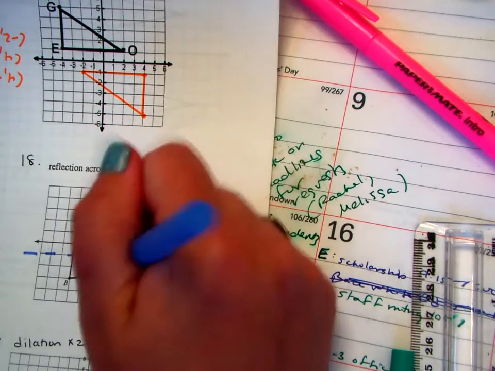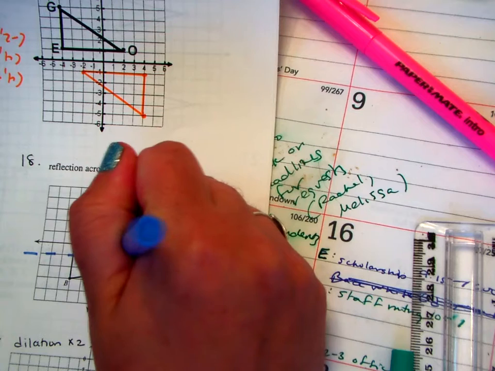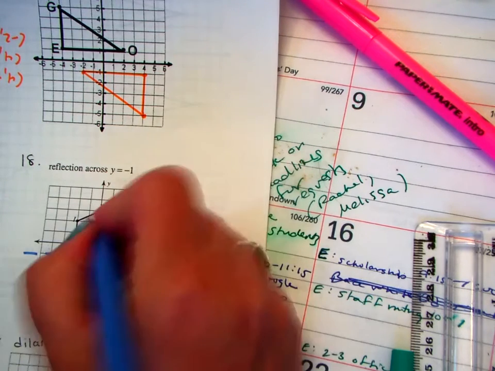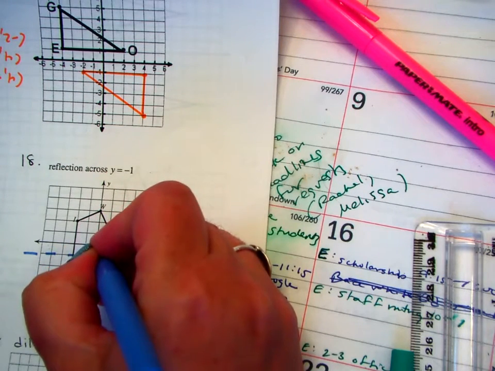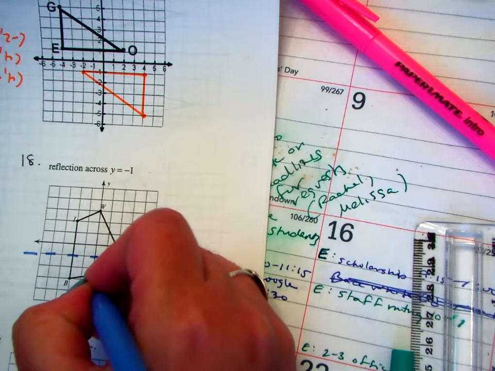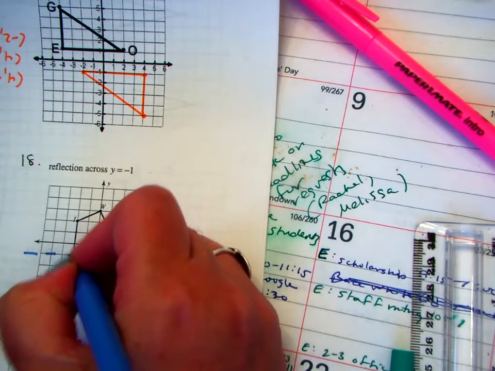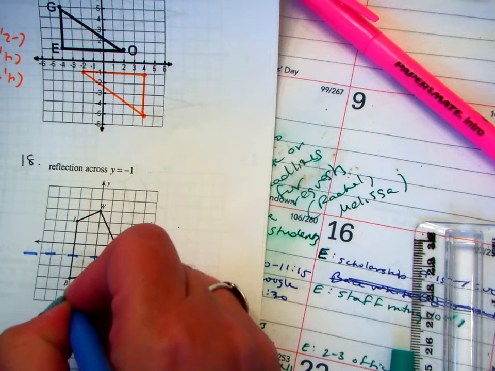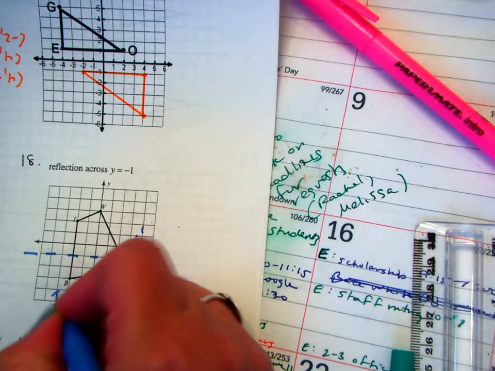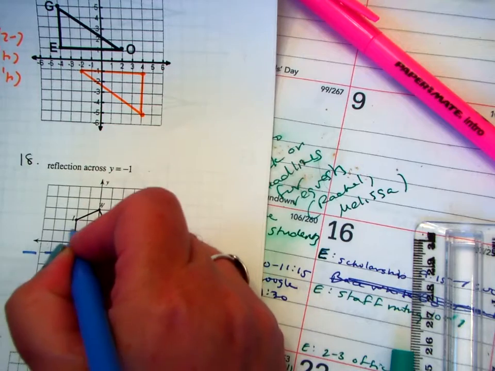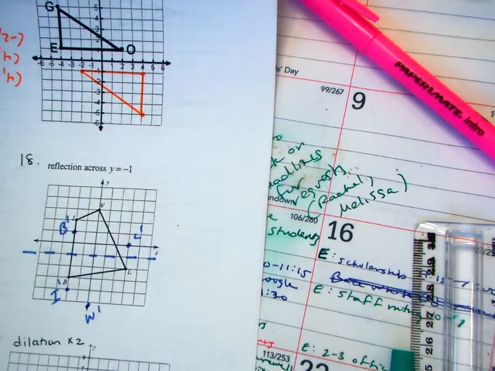And then I'll draw my actual things. So this will be L prime. And this is going to be 1, 2, 3, 4 away. 1, 2, 3, 4. So there's W prime. 1, 2, 3. So I'll go 1, 2, 3 down for what looks like I prime. And this one's 2. So B prime is going to be here.